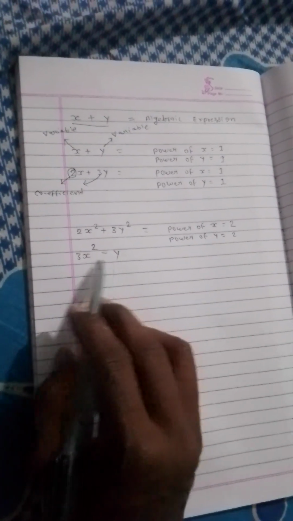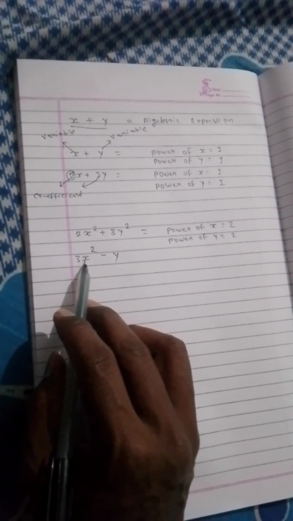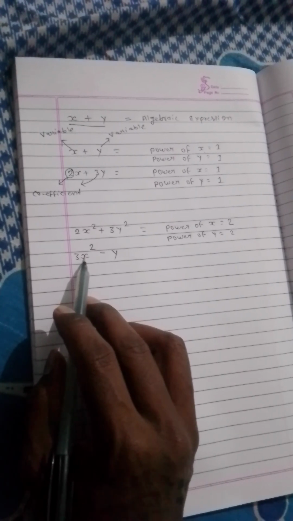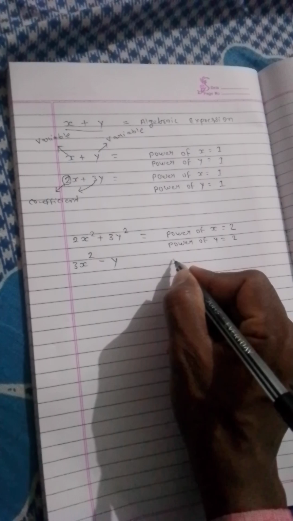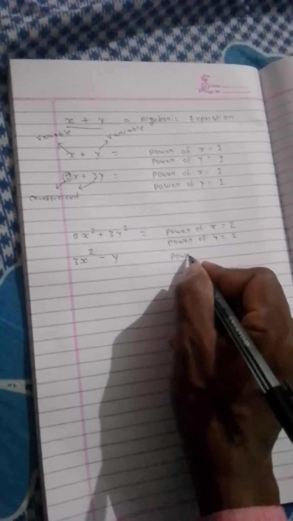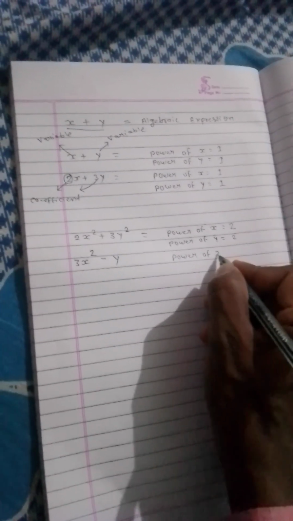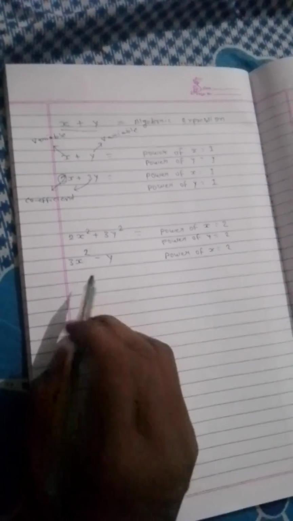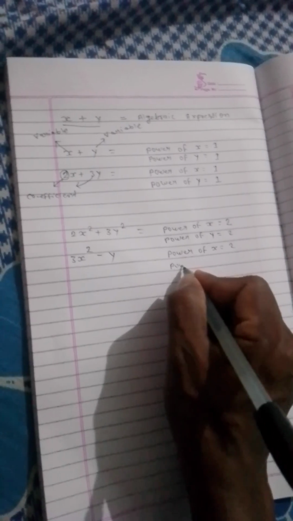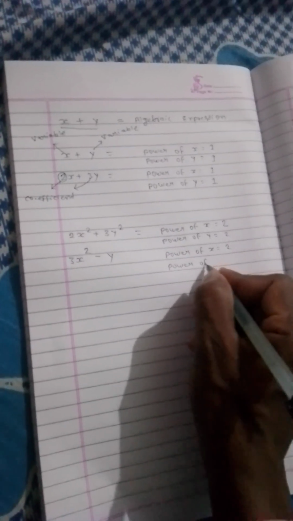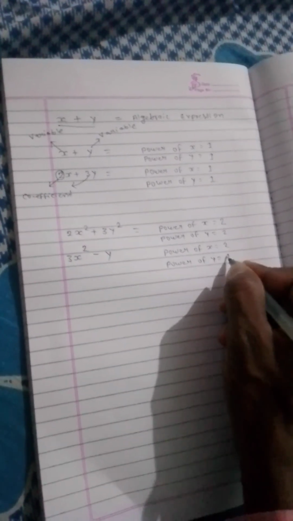For this case, what will be the power of variable x? So here the power of x is 2. What will be the power of variable y? Power of y is equal to how much? 1.